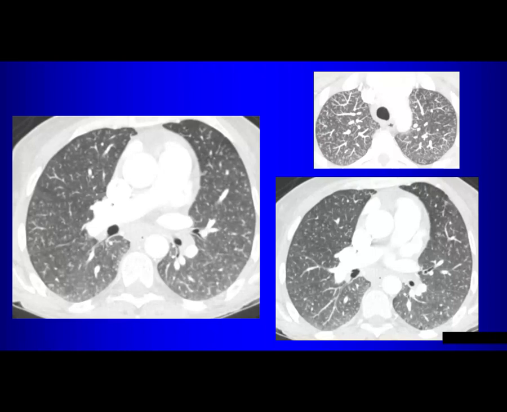The first question you ask is, does it involve the pleural surface? Are the nodules touching the pleural surfaces? And the answer is no, as in this case, and that tells you the distribution is centrilobular.